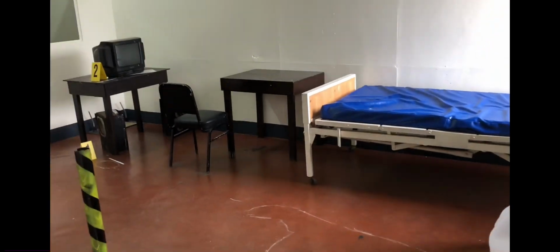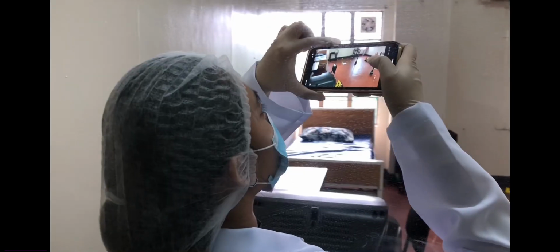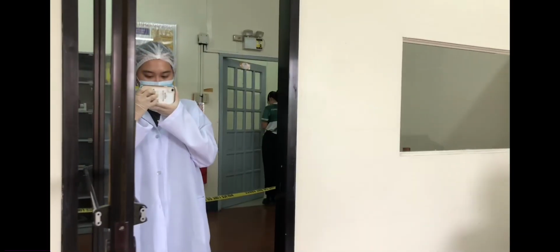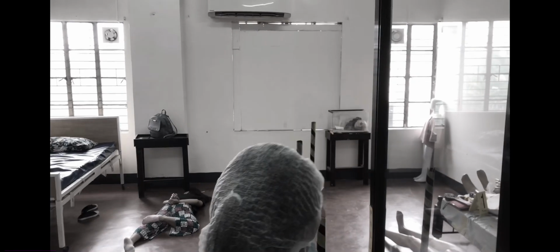Again, stand in the corners to get a full view of the crime scene. And that concludes the crime scene processing.